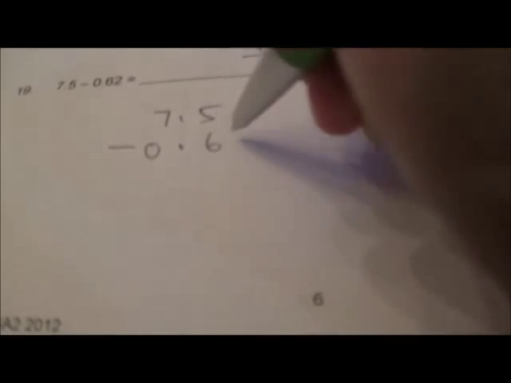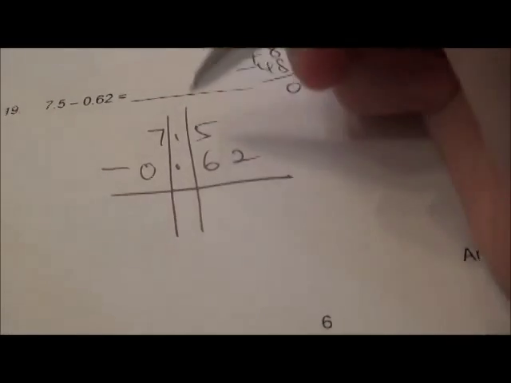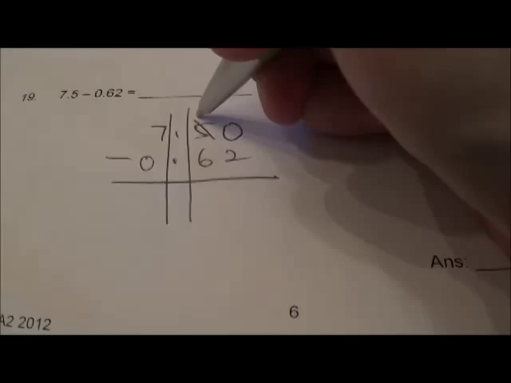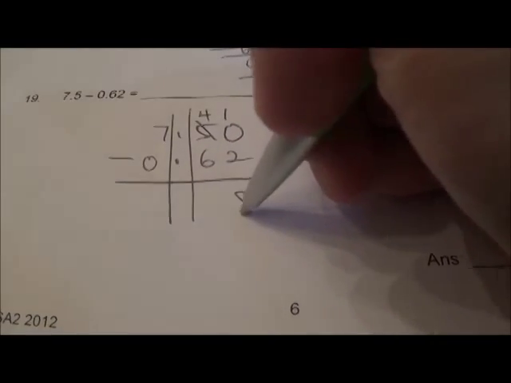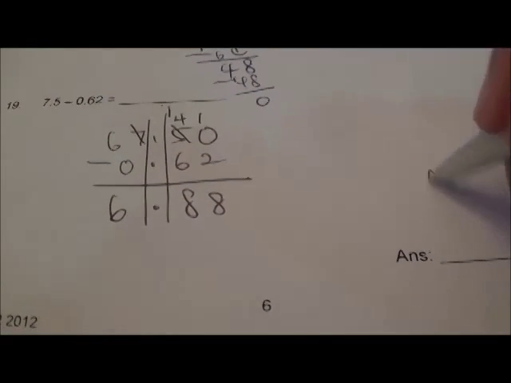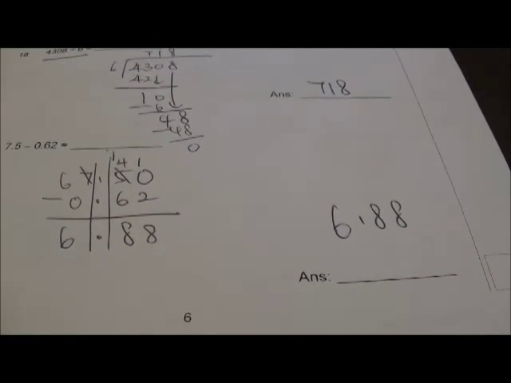Alright, now we go on to the next one, which will be a decimal subtraction. 7.5 minus 0.62. Our first step will always be the decimal line. You can put a 0 here. So borrow 10 minus 2, 8, borrow 6, 14, 8.6. Your final answer here should be 6.88.